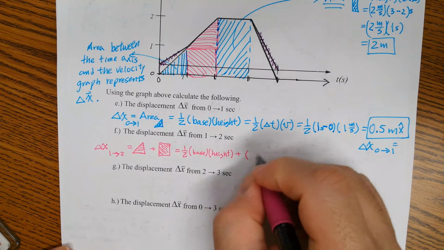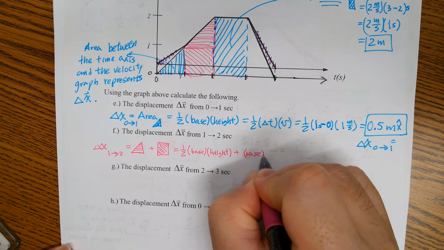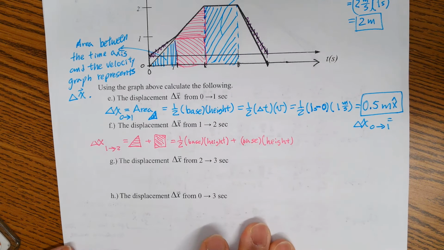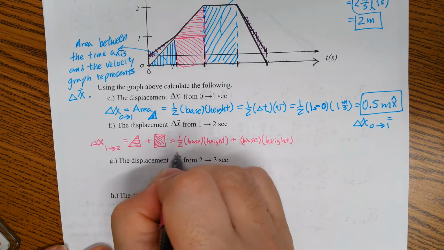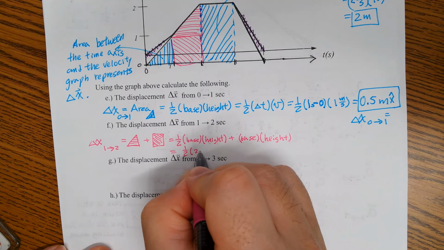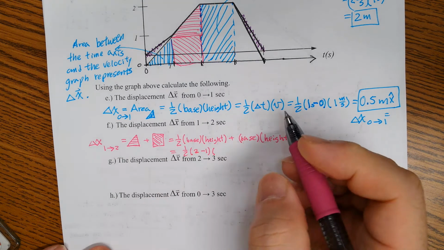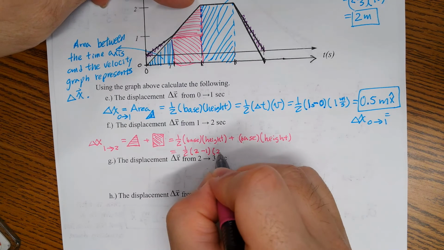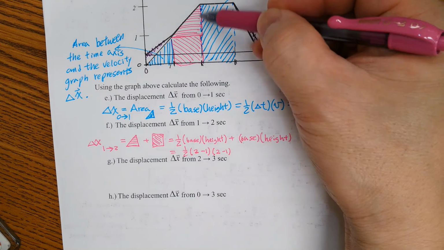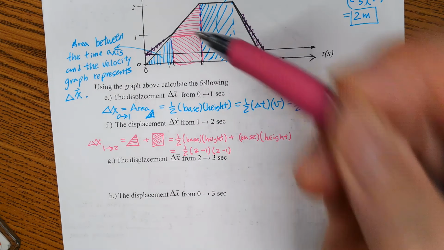Base times height of this. So for this one, I get 1/2 times the base, which is 2 minus 1. The height is also 2 minus 1, because the height is from here to here. Base is from 2 minus 1. Height is 2 minus 1.